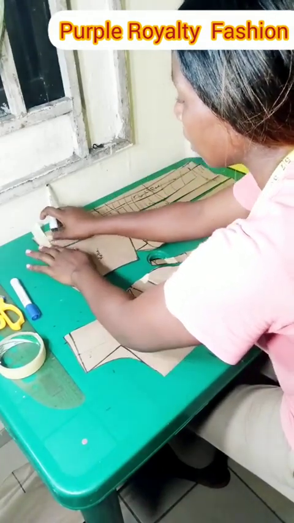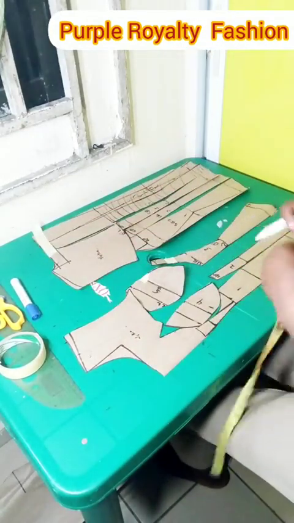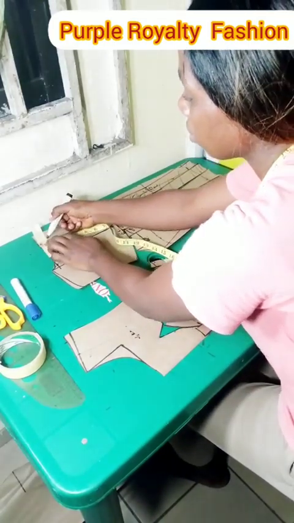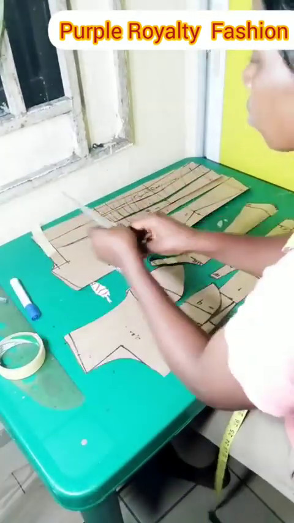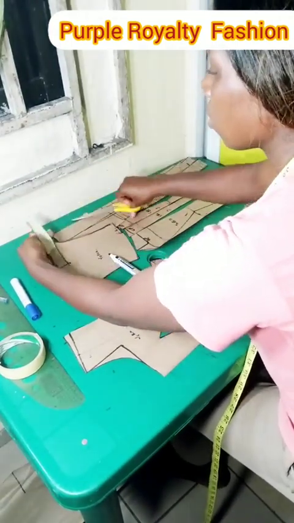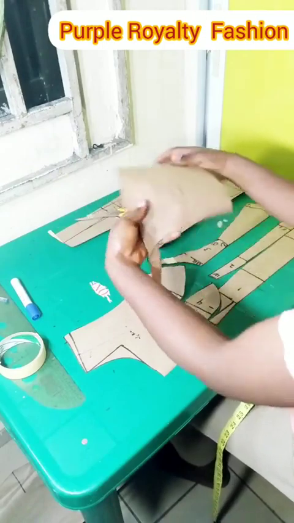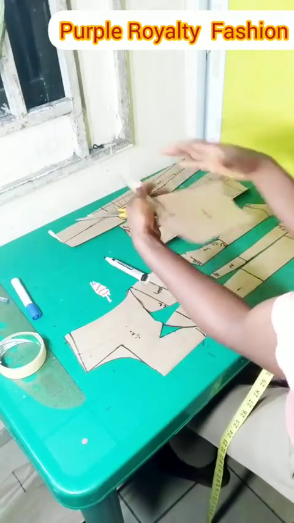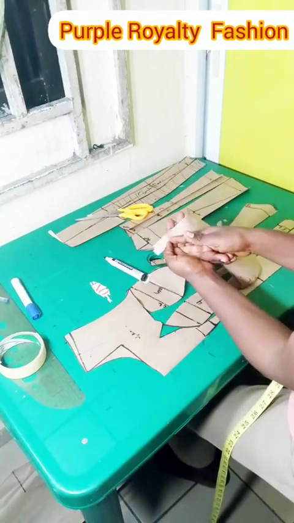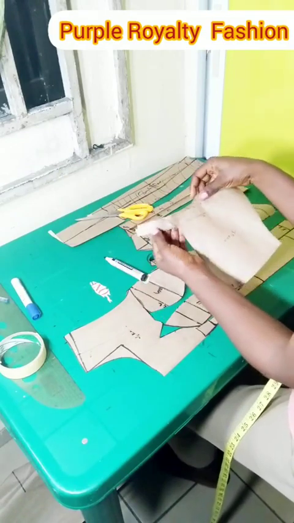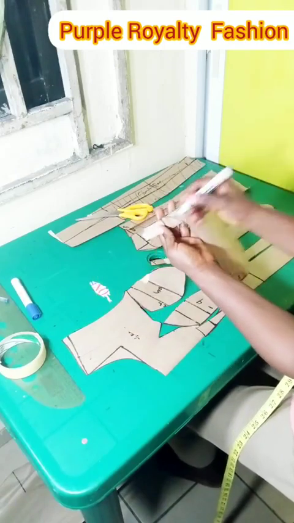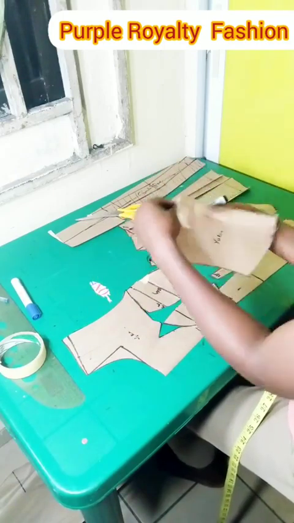You can also do this before you cut through. Okay, so I just added an extension of 1 inch that will make it overlap with where I'll be fixing the button. And then you can also decide to just fix a loop if you want.